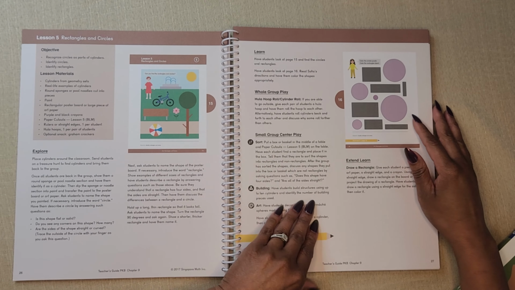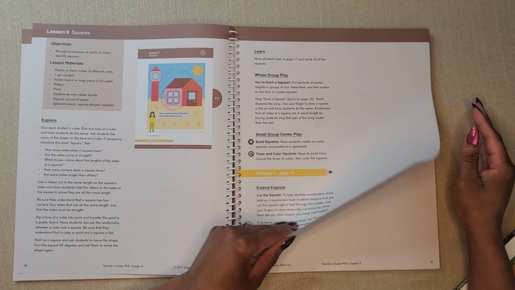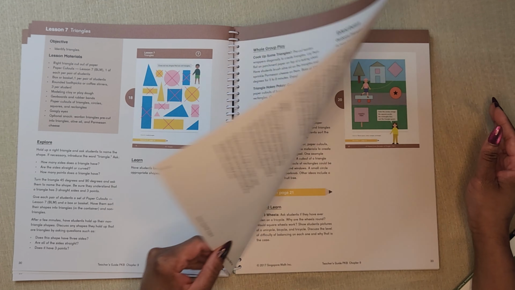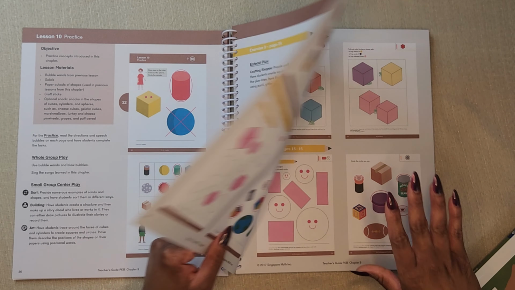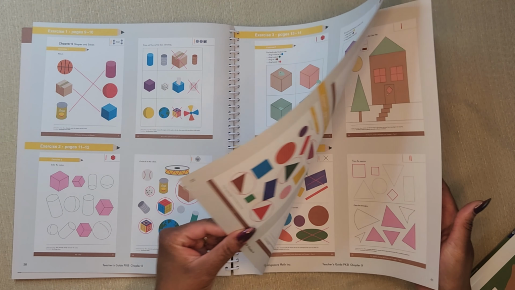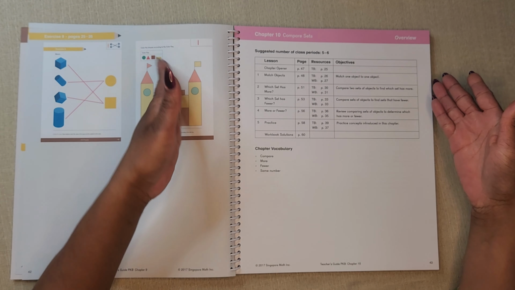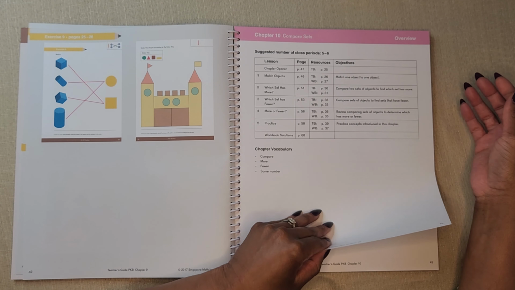All right, then we have rectangles and circles, squares, triangles, learning those shapes, and then there's the review. Squares, circles, rectangles, and triangles in practice. Then we have the workbooks. The next one is comparing sets for chapter 10.